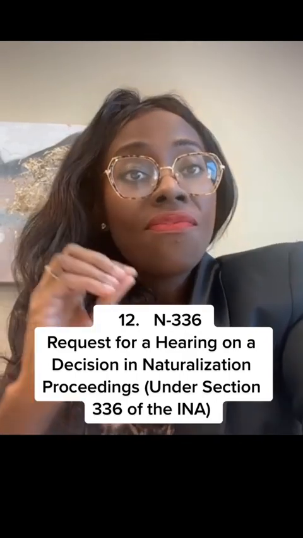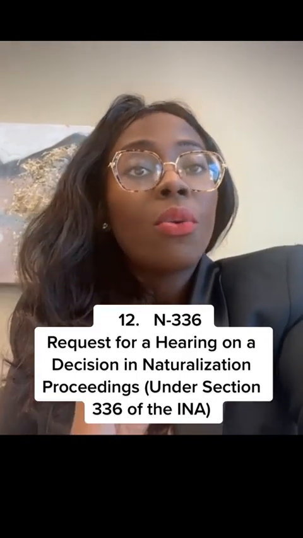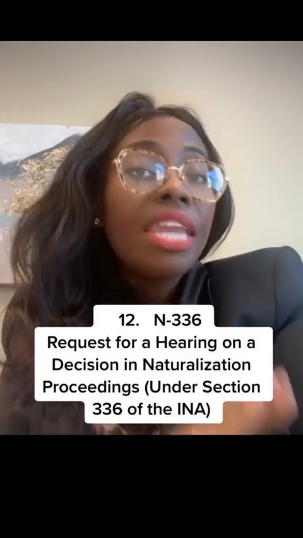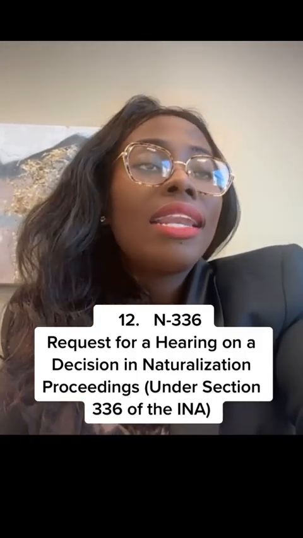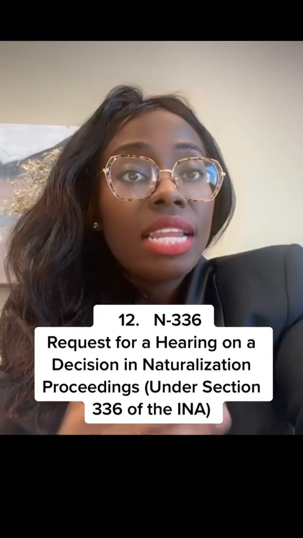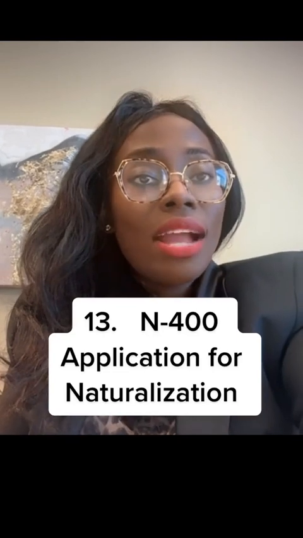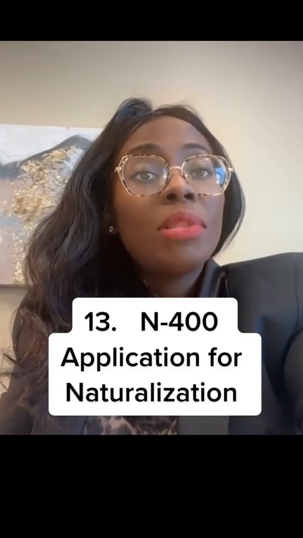Now, number 12 is the N-336. You can actually file this application online if you are requesting a hearing on a decision in naturalization proceedings under Section 336 of the Immigration and Nationality Act. So if you have applied for naturalization with the N-400 and you're requesting a rehearing, the N-336 is available for you to file online.